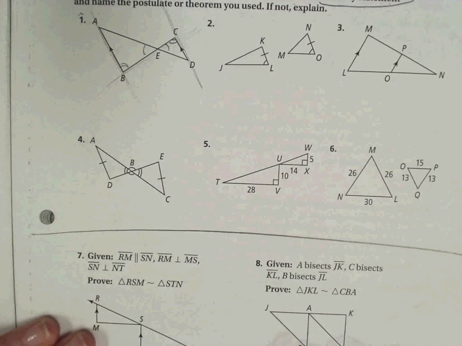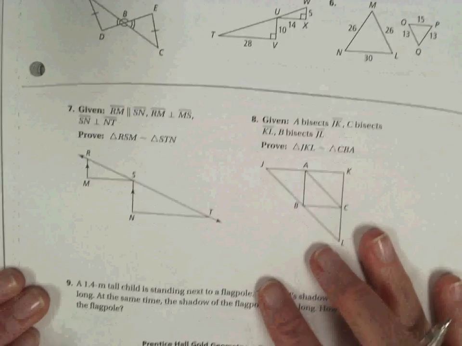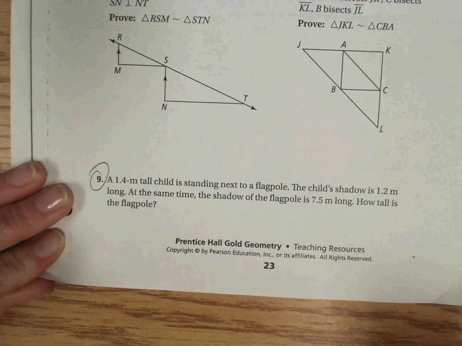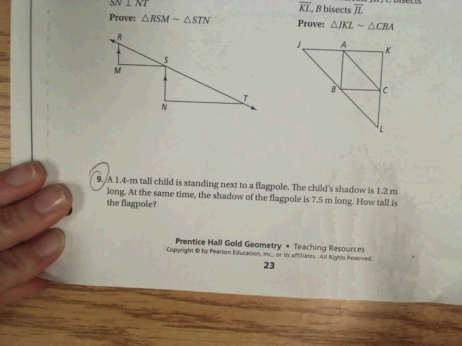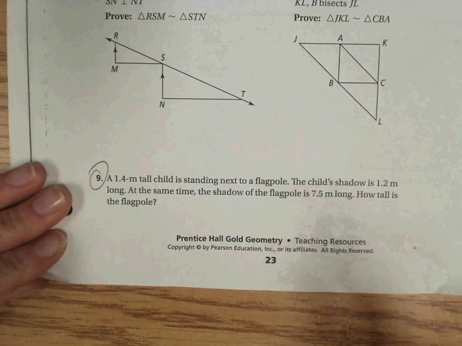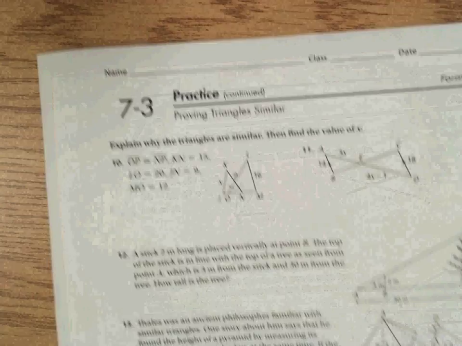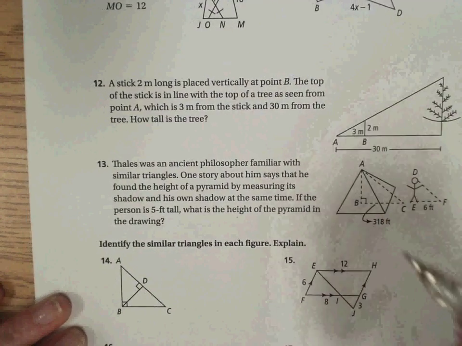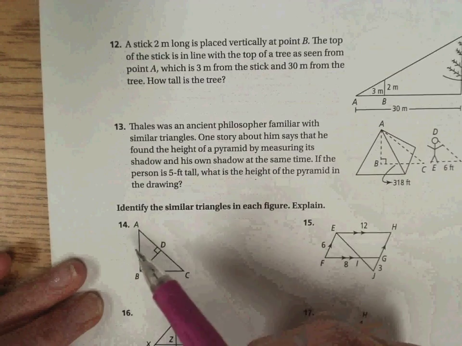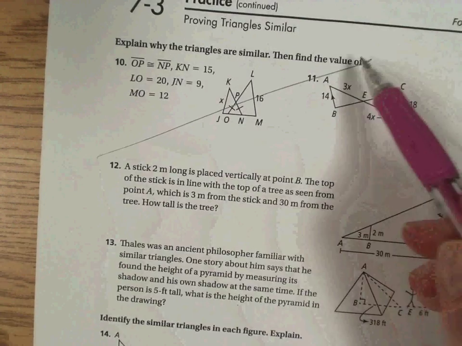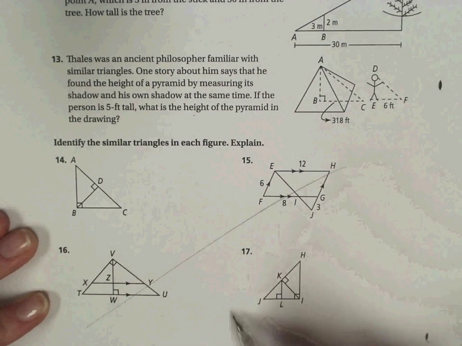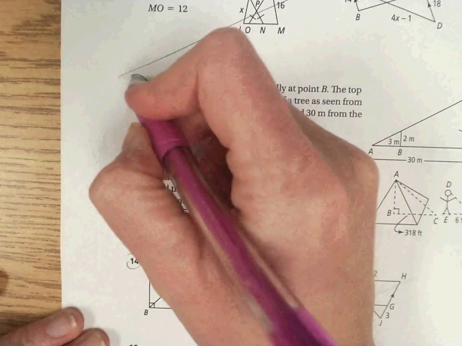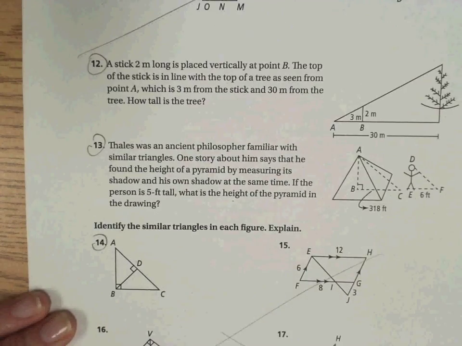All right, so do questions number 1 through 6. You can skip 7 and 8. You'll need to do number 9, and you'll need to draw a picture for that. I'll actually do one last video for that one if you need some help. And then flip over. You can skip number 10, but you need to do questions 12, 13, and 14. So skipping 10, and you can skip these, but we'll do 14, and we'll do 13, and we'll do 12 on the back.